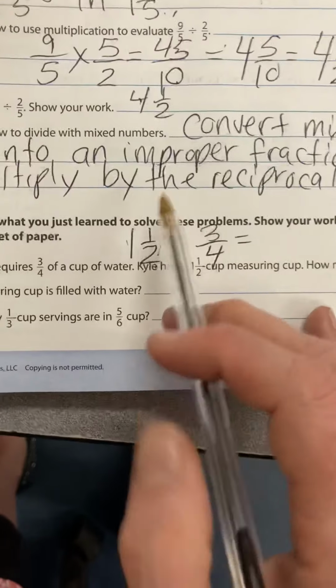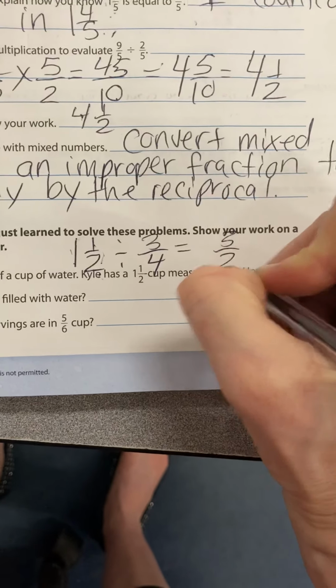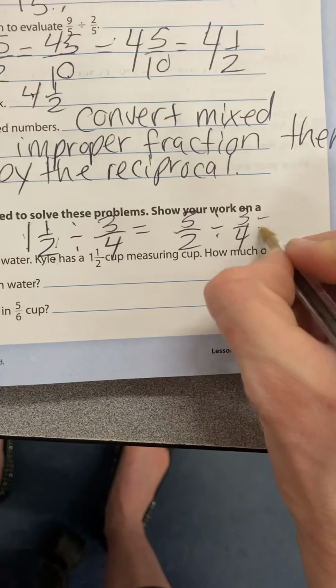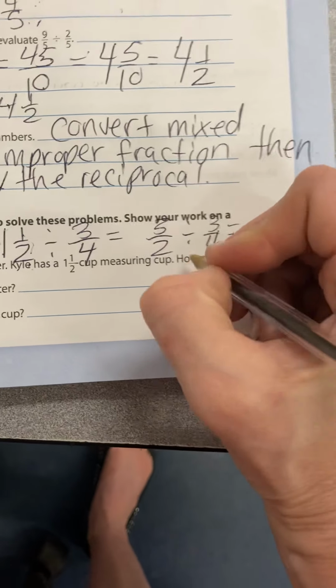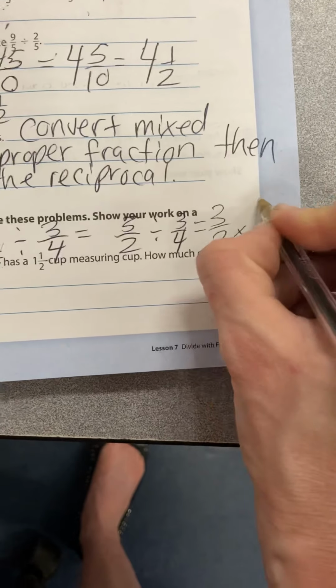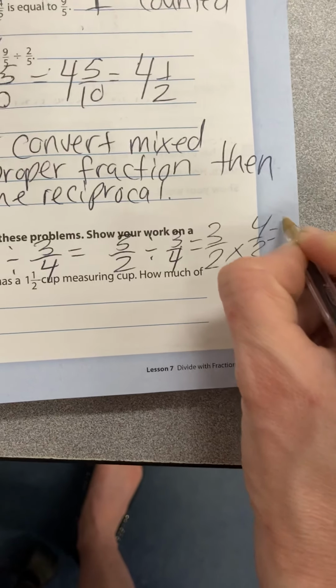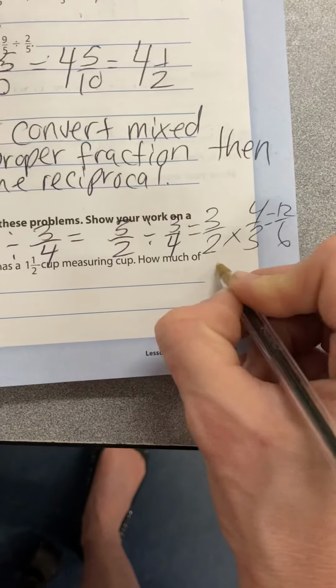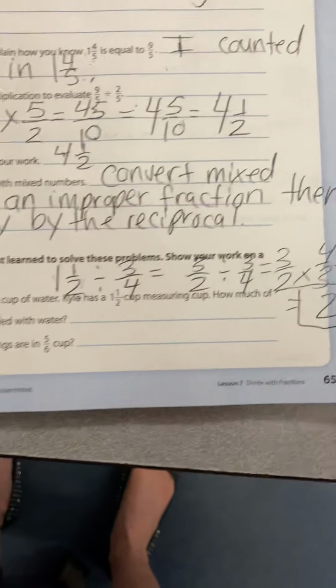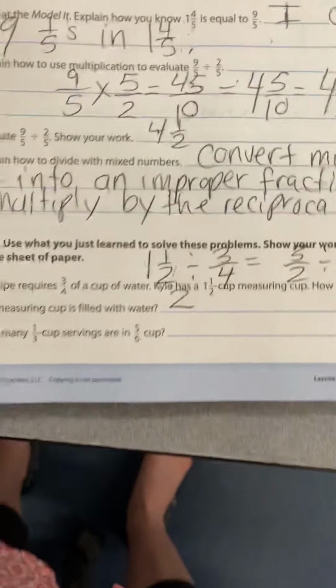Okay, so we have to first change this into an improper fraction. 2 times 1 is 2, plus 1 is 3. That's 3/2 divided by 3/4. Which will turn into 3/2 times 4/3, which equals 12/6, which equals 2. Put my 2 right here.